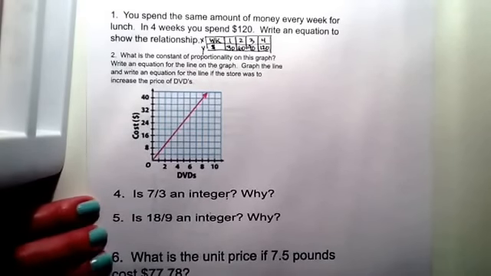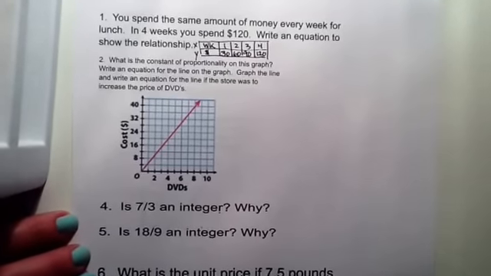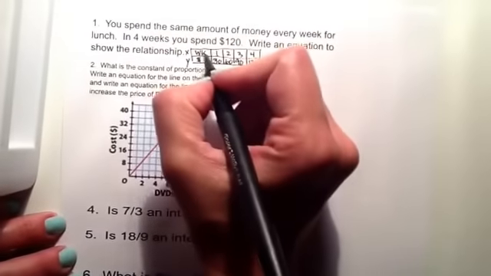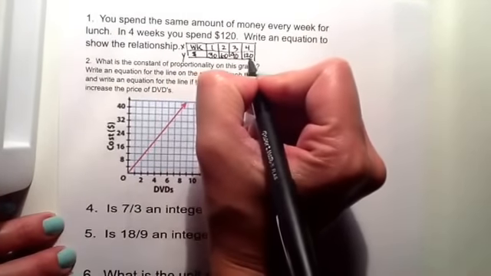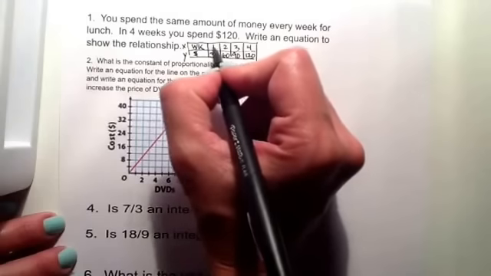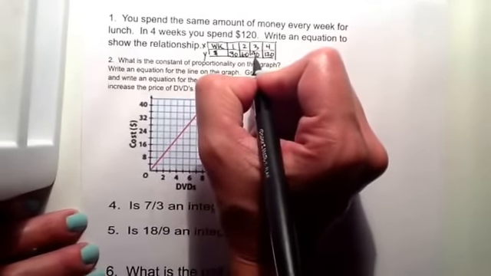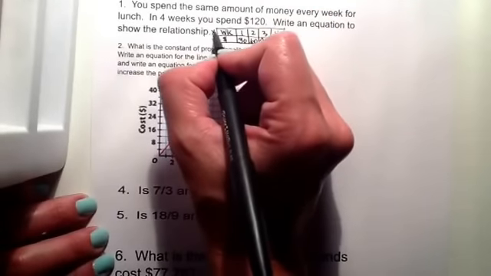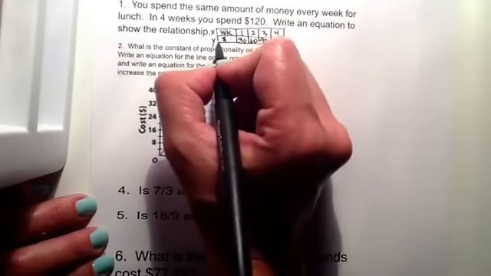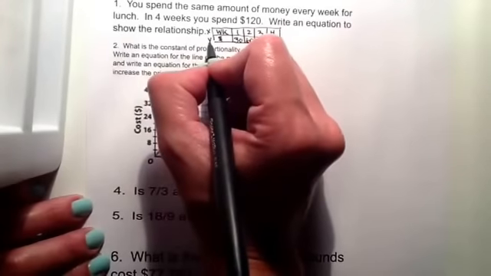We've been talking about writing equations from tables, so I went ahead and made a table. If in 4 weeks you spend $120, then that means in 2 weeks you'd spend $60, in 1 week you'd spend $30. So in 3 weeks this would be 90. Weeks is your independent variable, that's your x. The amount of money you're spending every week is your y.